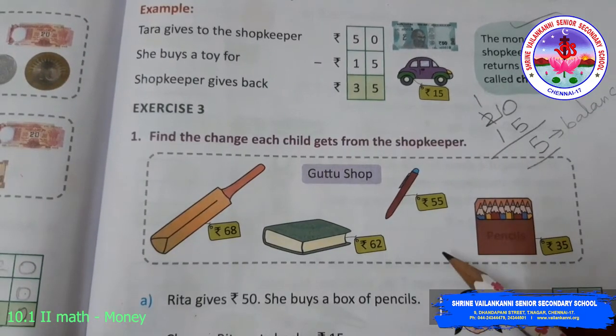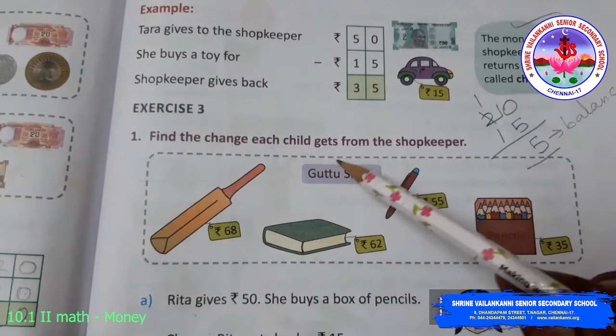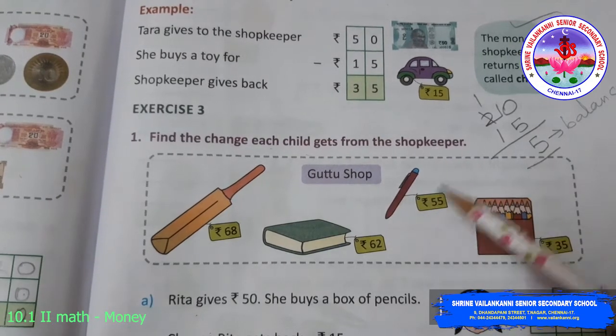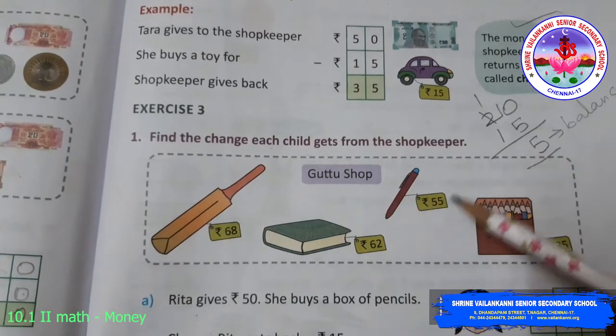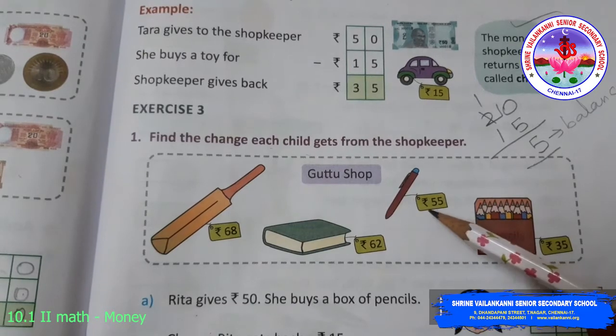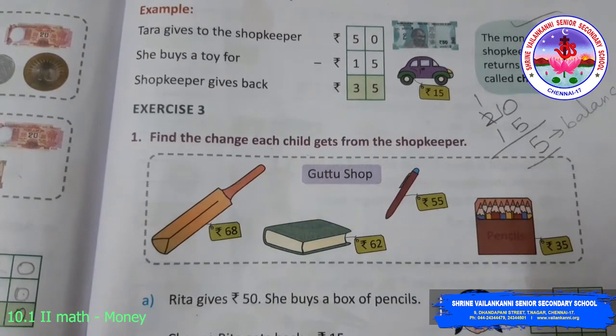Okay, we'll see this sum. Find the change each child gets from the shopkeeper. So we are going to see a girl going to buy a pen. The cost of the pen is rupees 55.